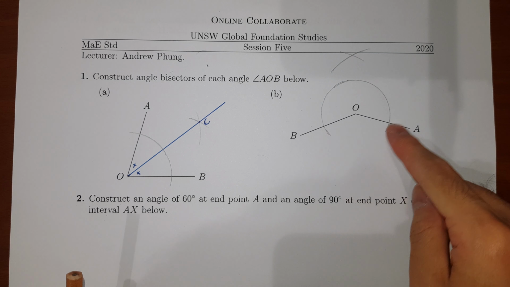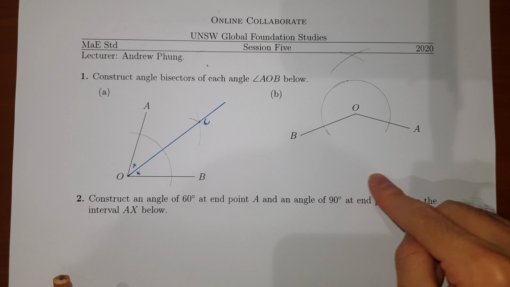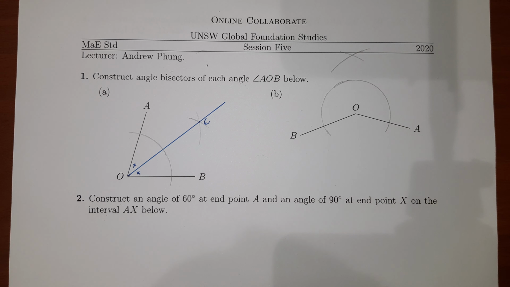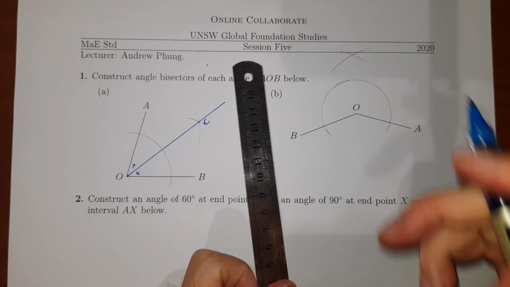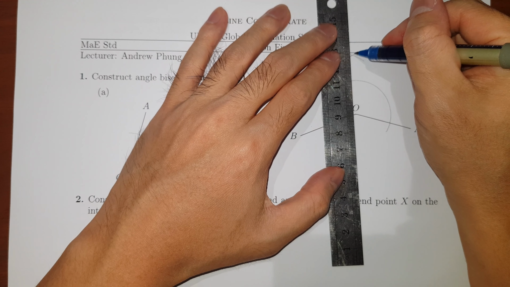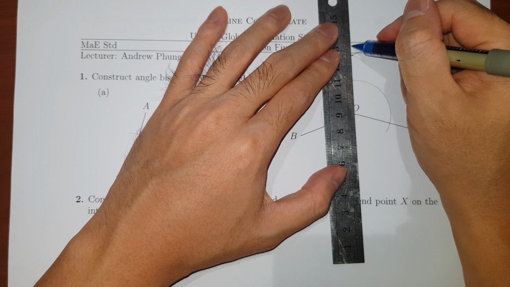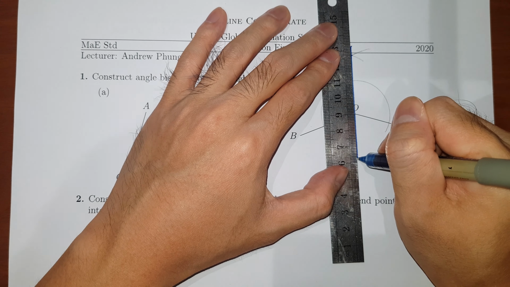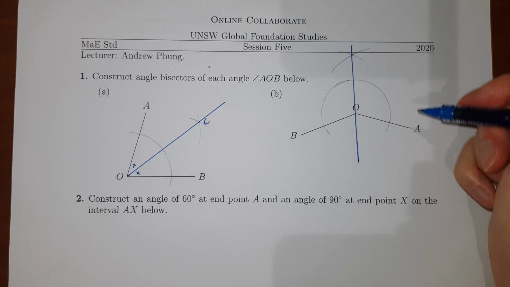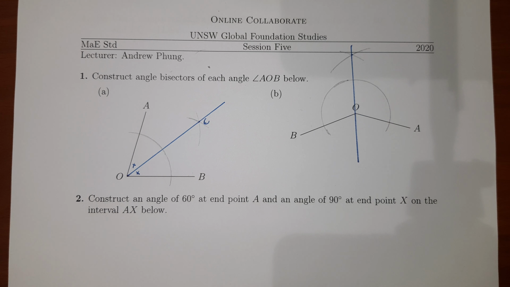Now you could have done it the other side, here and here. You would have got the same result. So it wouldn't make any difference. So either direction is fine. You wouldn't get it wrong in the test, whichever way you go, as long as you follow the correct steps. I'm going to cut that through, and that will cut angle AOB in half.